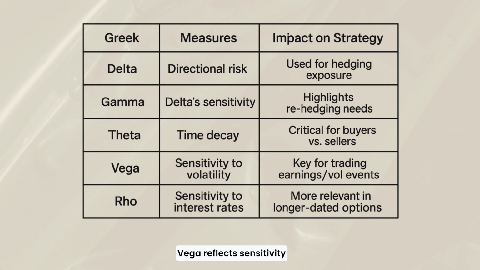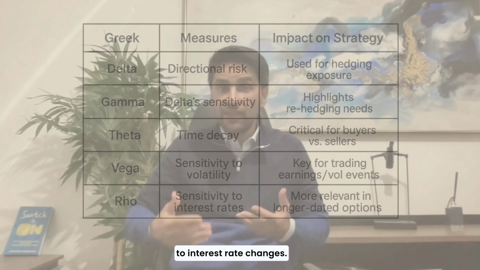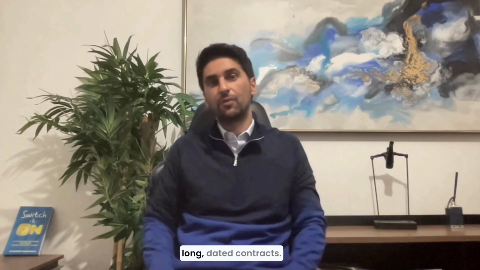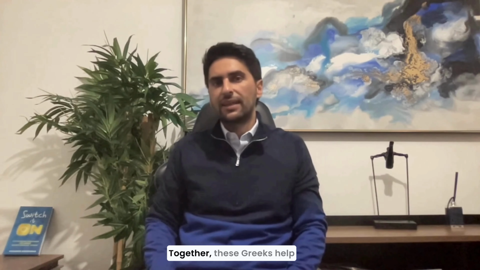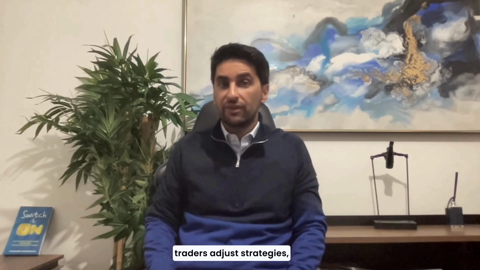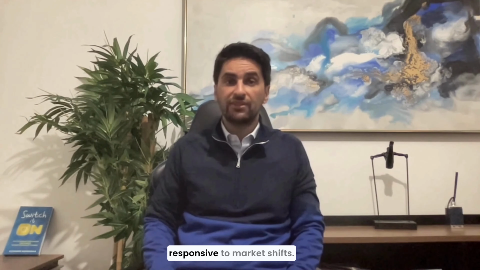Vega reflects sensitivity to volatility. Higher Vega means bigger gains or losses when implied volatility changes. Rho measures how options react to interest rate changes. It's more relevant for long-dated contracts. Together, these Greeks help traders adjust strategies, hedge risk, and stay responsive to market shifts.